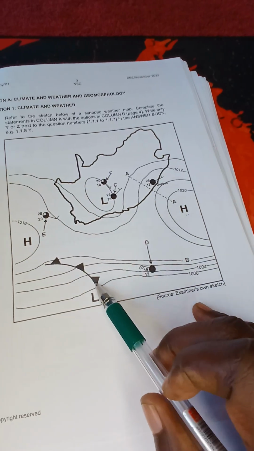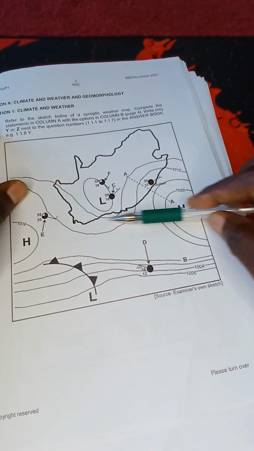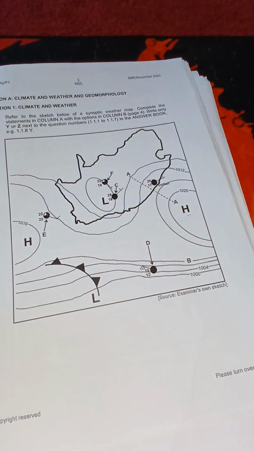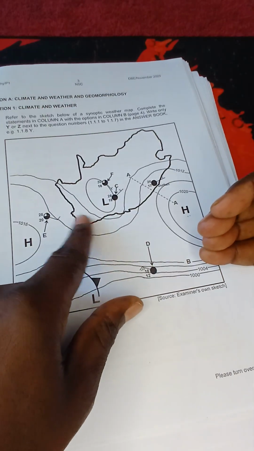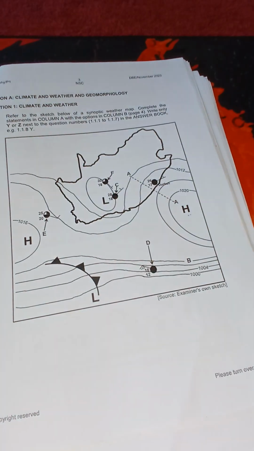Look at the position of your cold front. It's further away from Cape Town. Why? Because of the presence of these two high pressure systems that have a blocking effect. You understand? That is a blocking effect. They've moved further south, which means the cold front cannot affect the weather here in Cape Town as it does in winter.